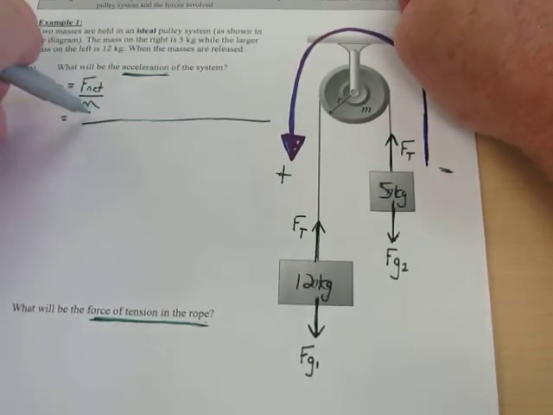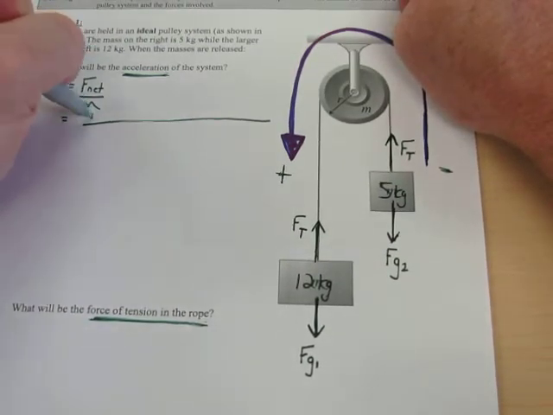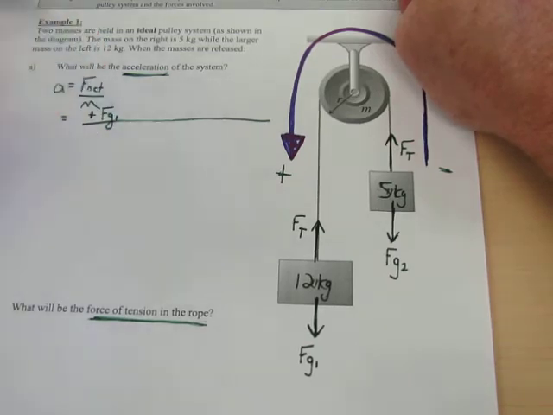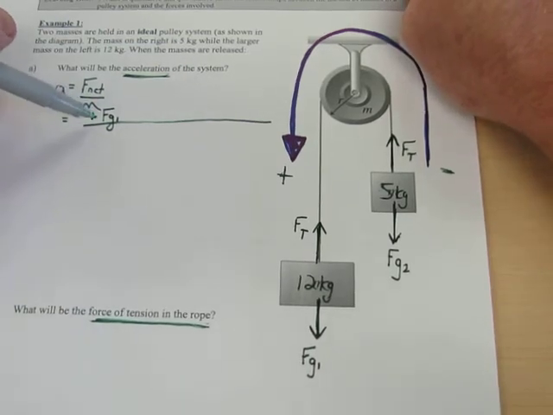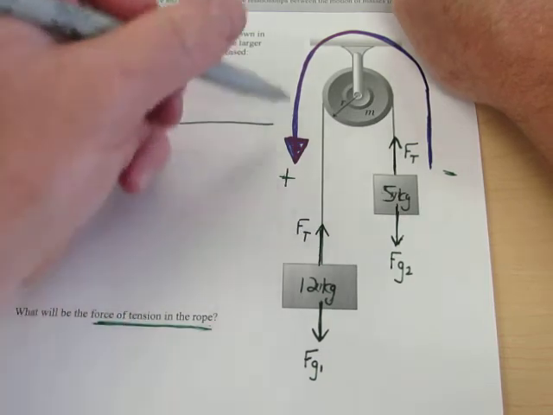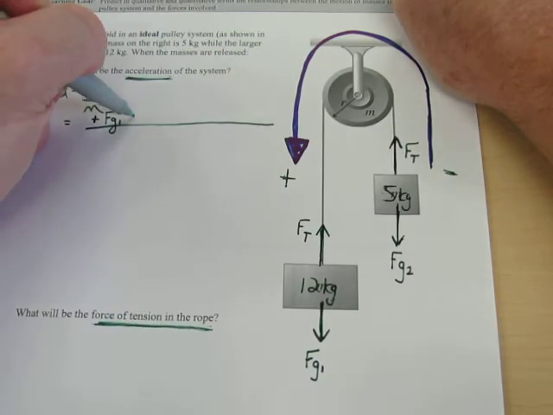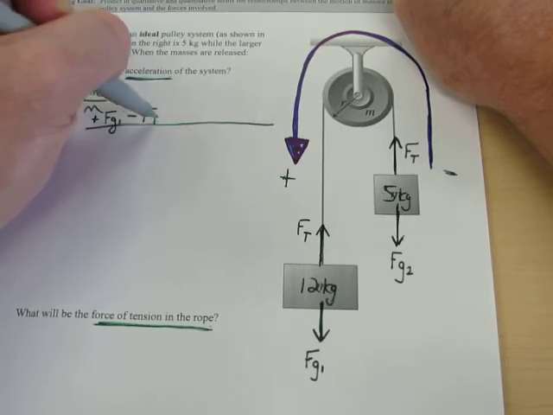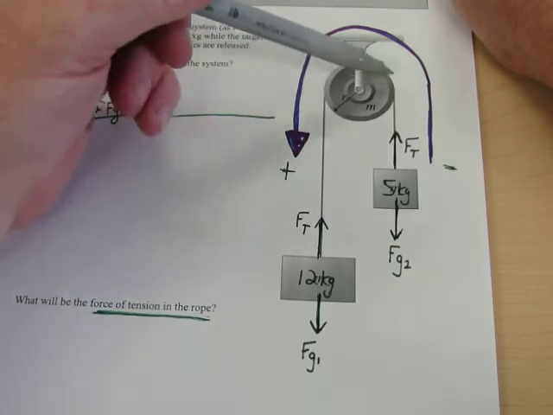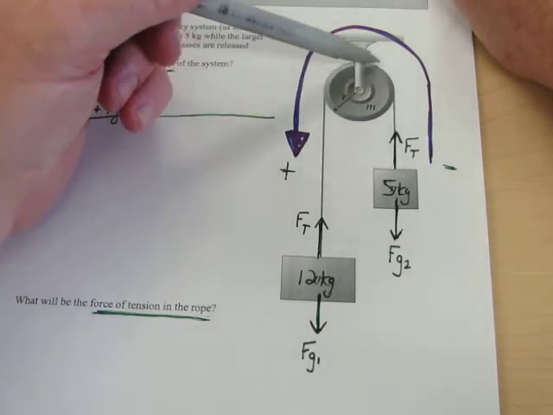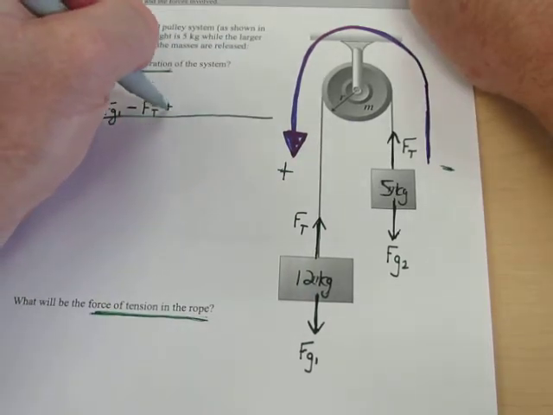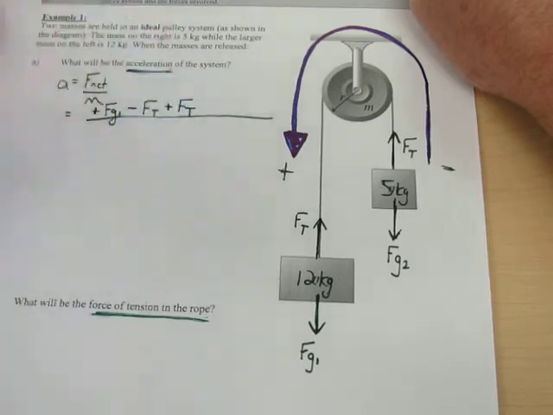So the first force I'm going to put in my formula, I'm going to put a positive sign in front of it to stress that it's in the forward direction. Force of gravity number 1 is in the forward direction. The next force is a force of tension, and it's opposing the positive direction. So I'm going to put a negative sign, force of tension. I'm going to continue up the line and over the loop. There's another force of tension, and it's actually in the positive direction. So I'm going to write positive force of tension.